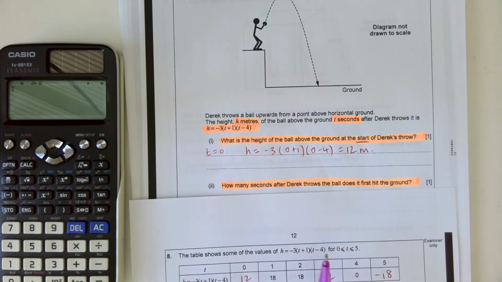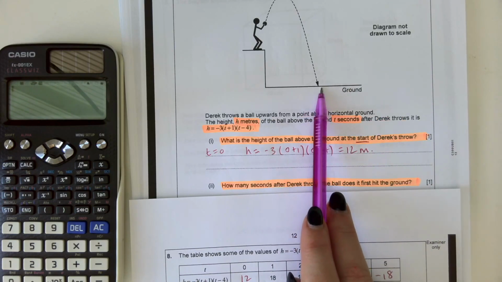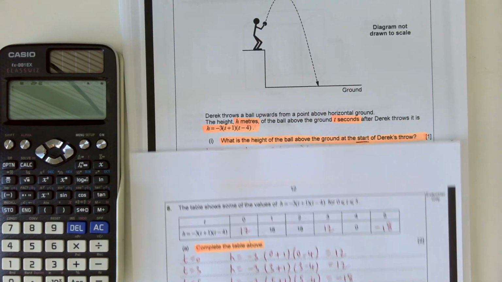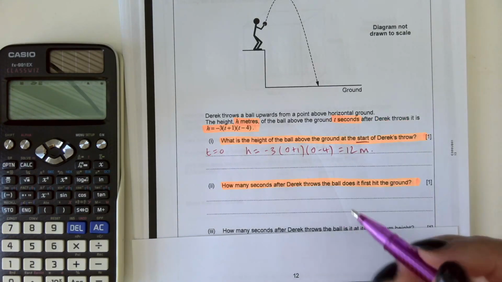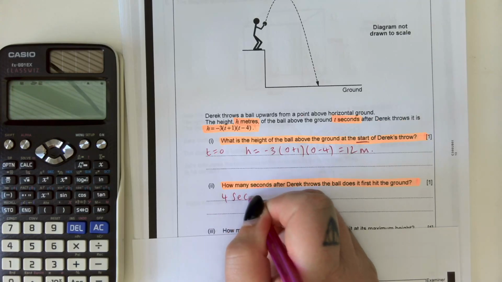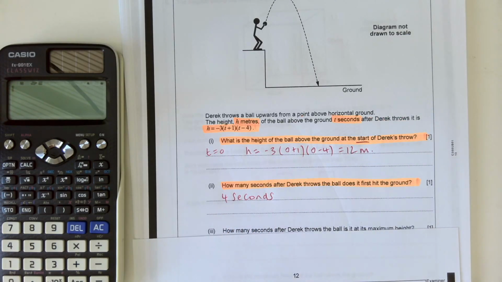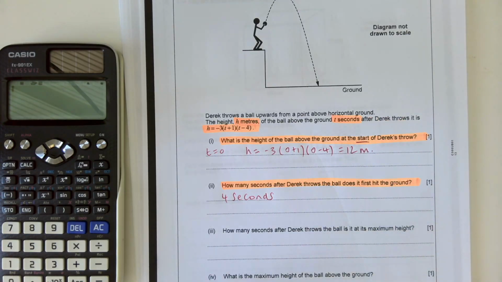We want to know when the ball first hits the ground, so when it's got a height of 0. H equals 0 was t equals 4. So we can say that it was 4 seconds after he throws the ball that it first hits the ground.